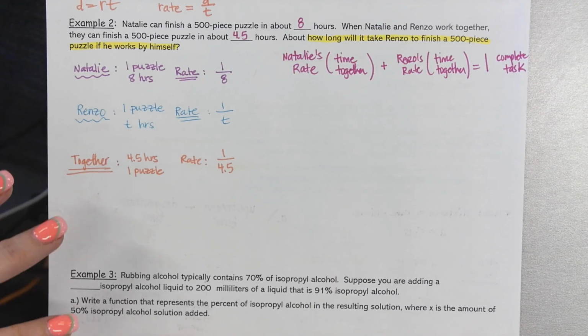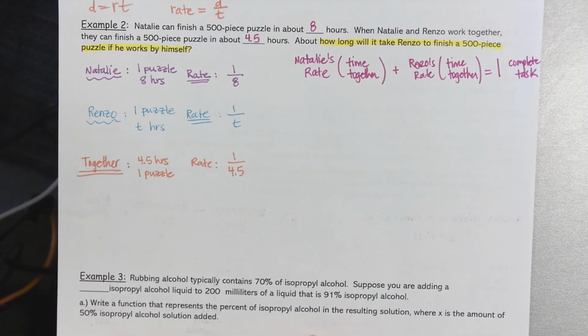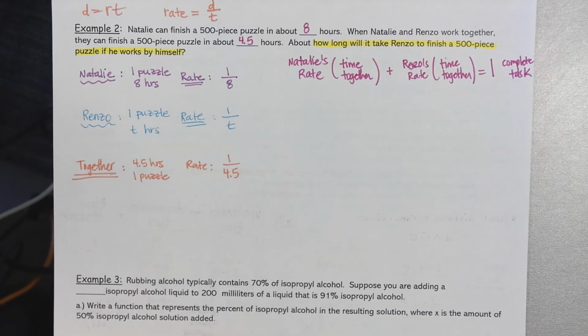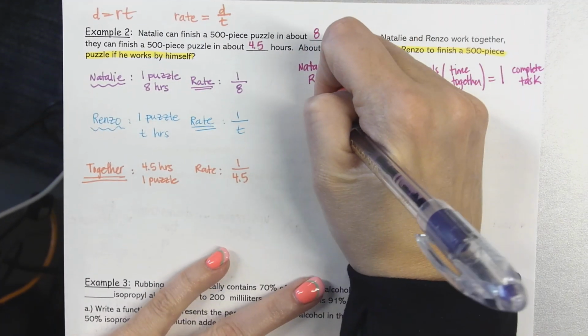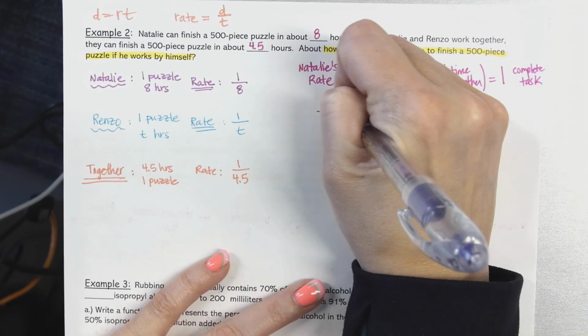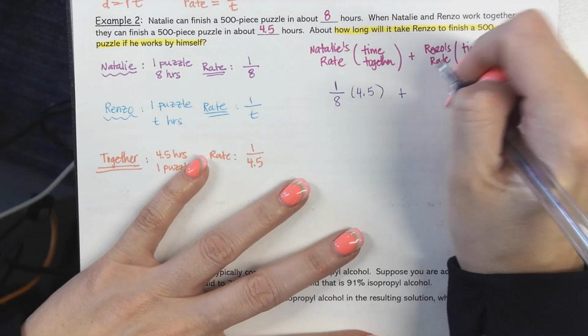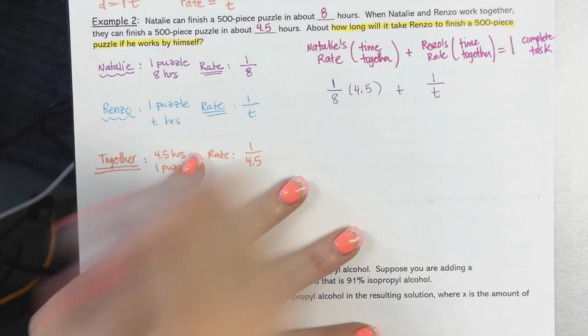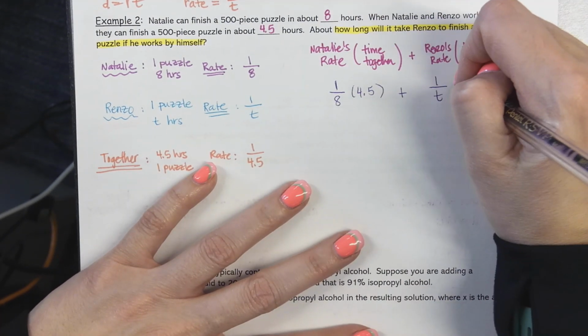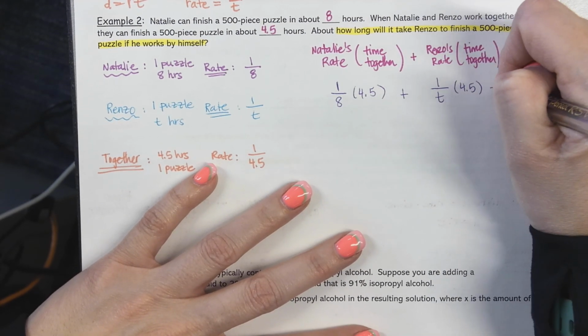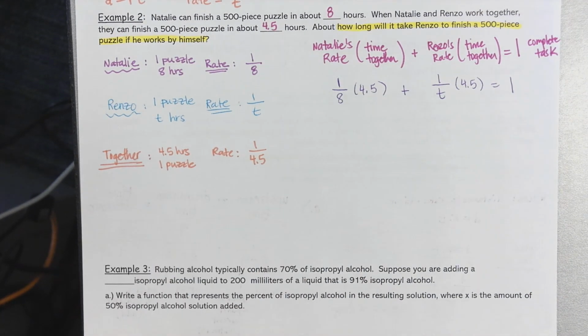Okay, so for Natalie, it's going to be 1/8 multiplied by the time together, which is 4.5, plus Renzo's rate, which is 1/T. Their time together is 4.5. Okay, and that is going to be equal to 1, one complete puzzle here. And once you have that set up, now you can just solve it for T using the skills that we've learned in this section.